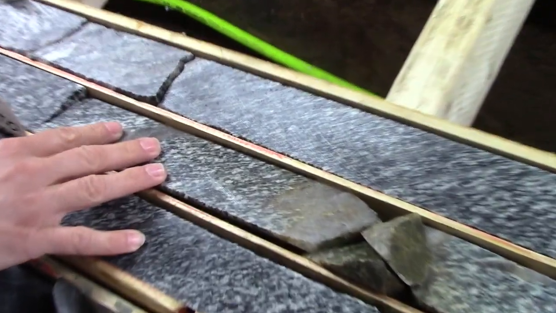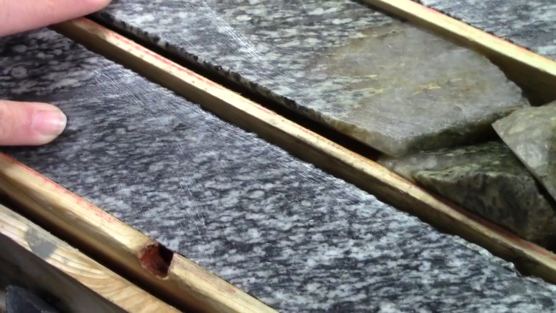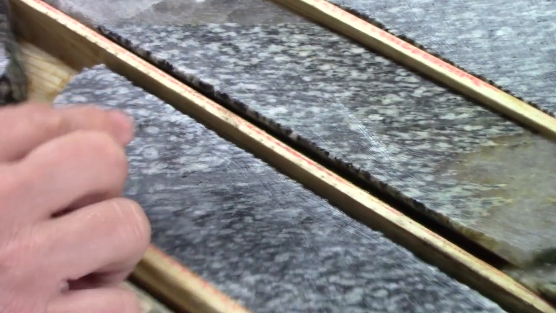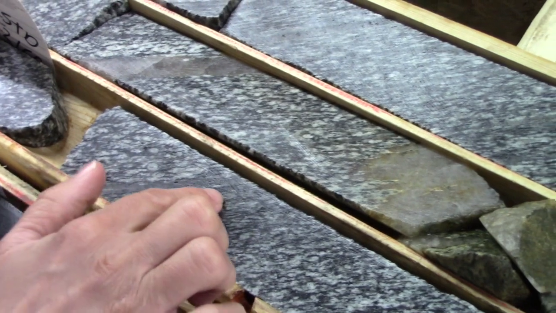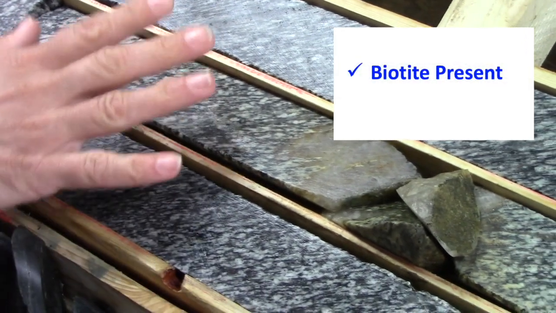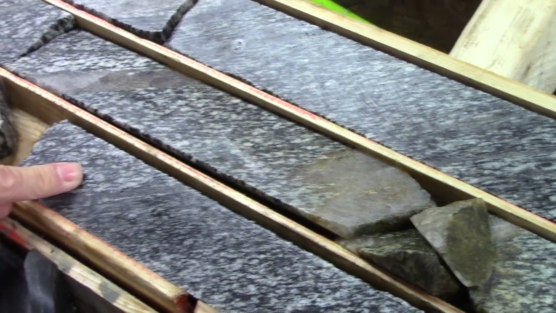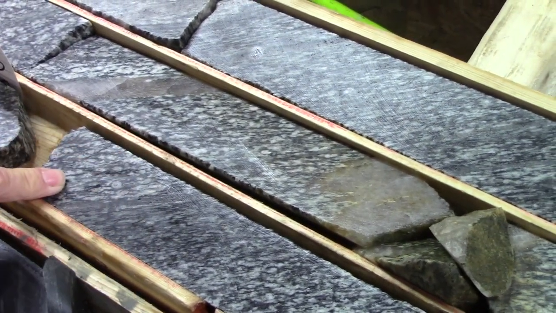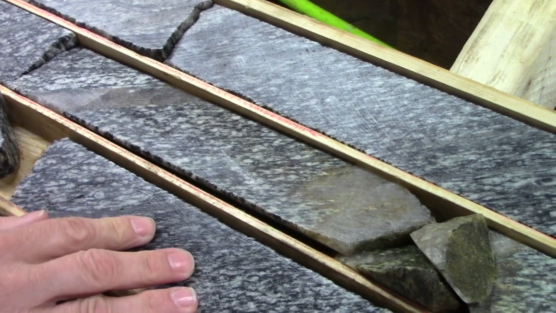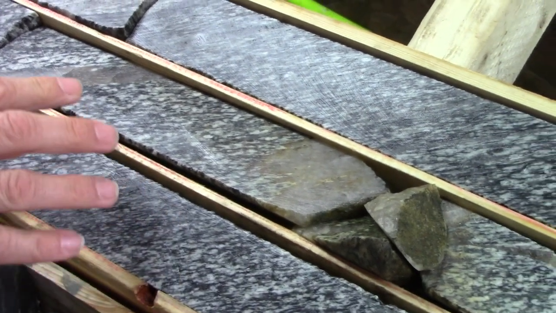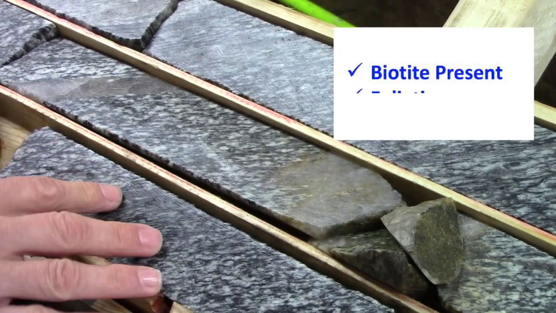Further to the south, this is less deformed tonalite. We can see we have these dark foliations, and these foliations are defined by biotite. So the important thing is to know when we're outside of the zone, we typically see a lot of biotite. And although you can see that these foliations look pretty tight, we call this our tonalite biotite, and it's foliated.